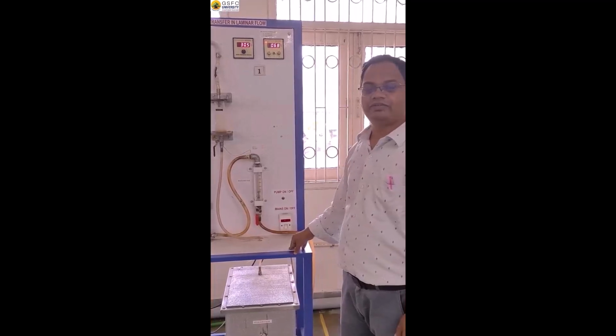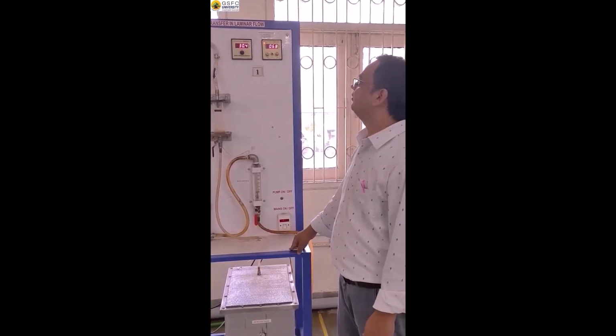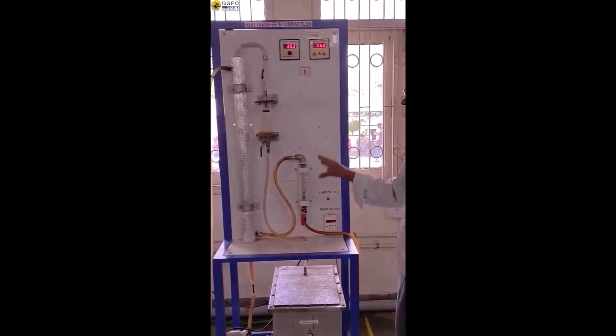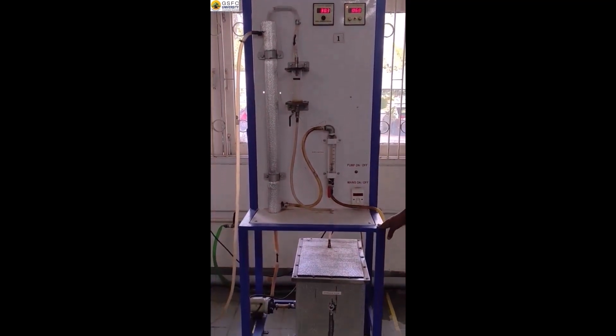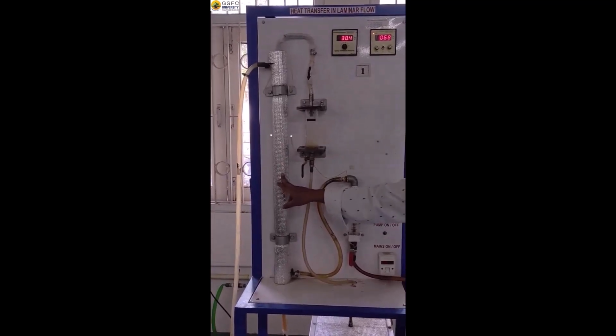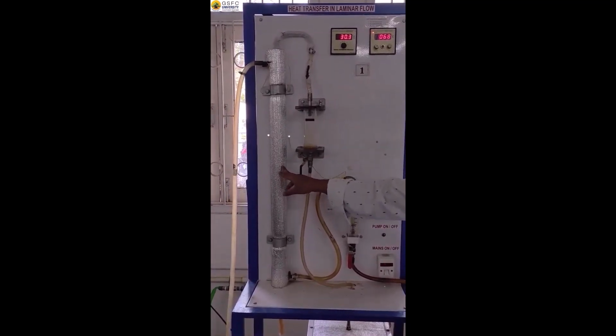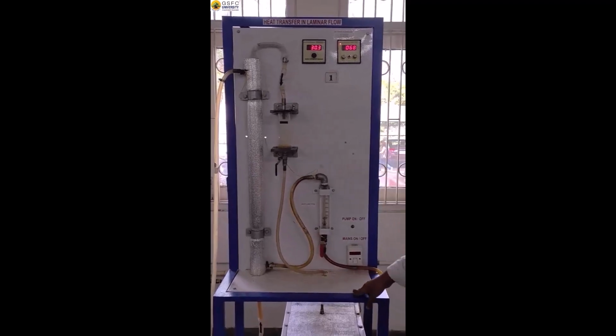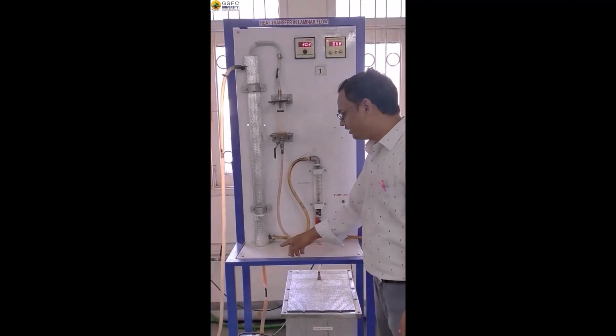In today's experiment, we will perform heat transfer in laminar flow. This is the experimental setup. In this setup, there is a heat exchanger, a double pipe heat exchanger. Also, we can say concentric tube heat exchanger. In this heat exchanger, hot fluid is sent in the inner pipe.